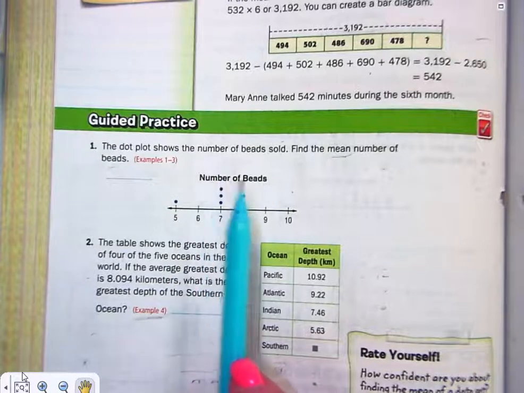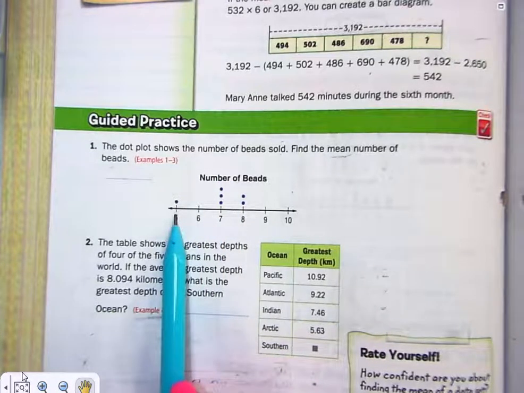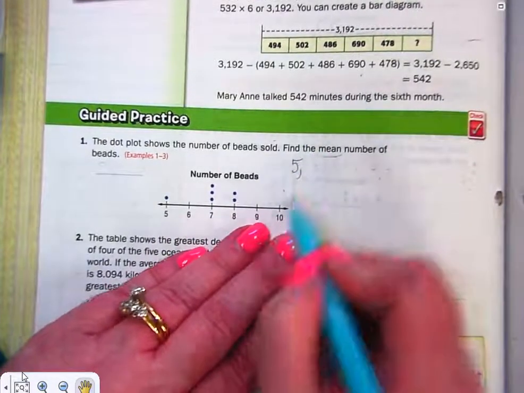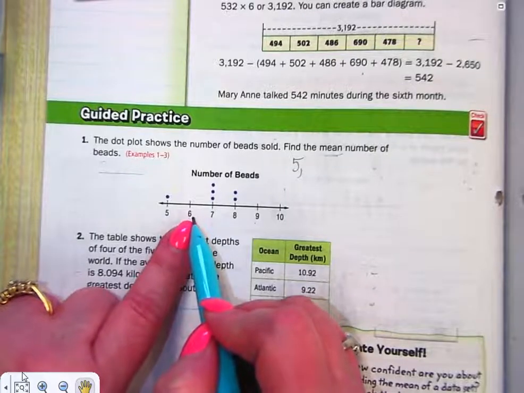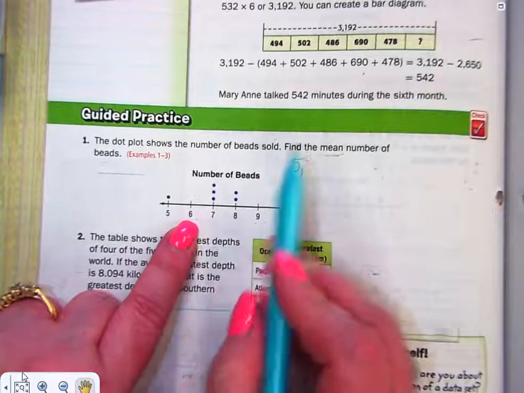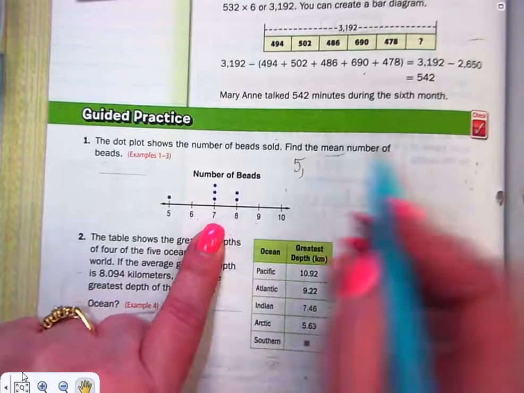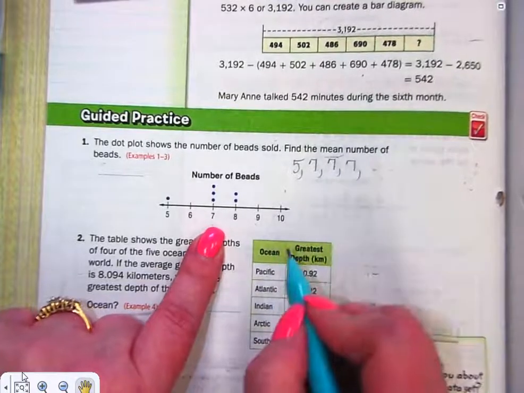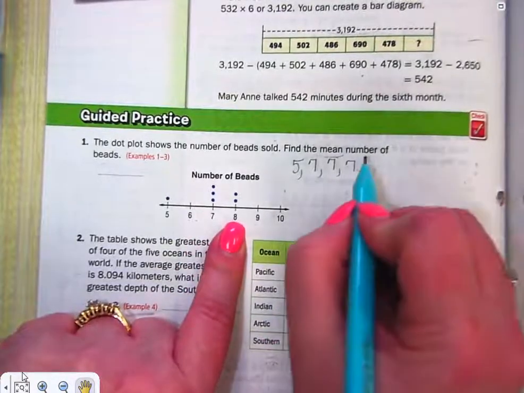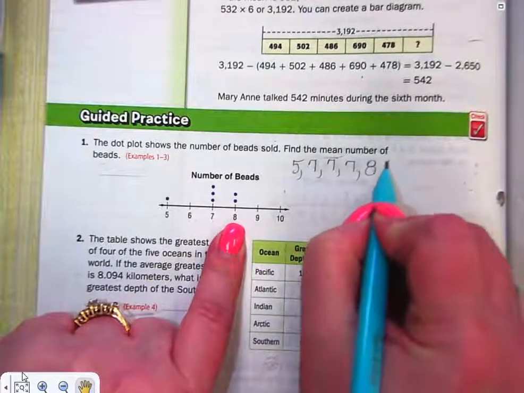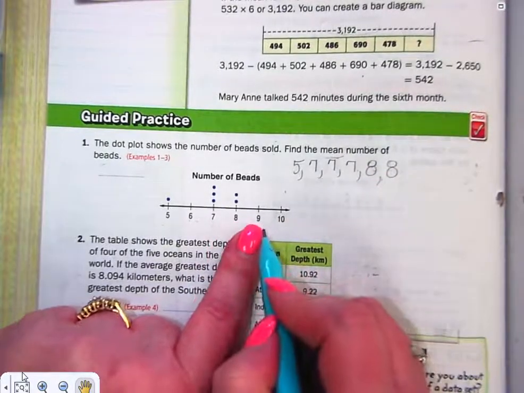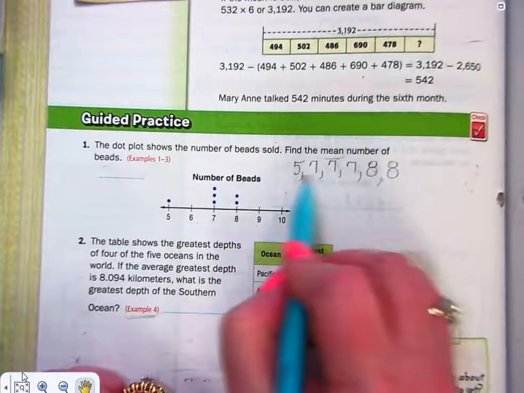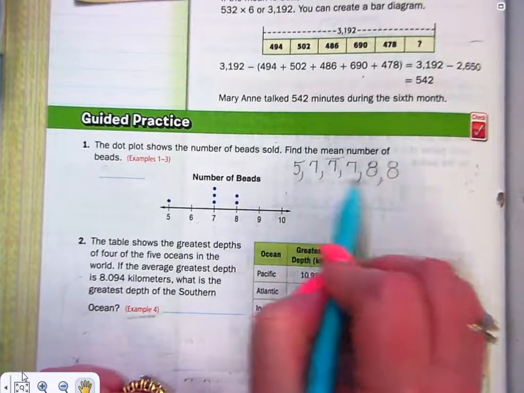So number of beads. How many times were there 5 beads? 1. So I'm going to list a 5. Did they ever sell just 6 beads? No. How many times did they sell 7 beads? 1, 2, 3. How many times did they sell 8 beads? 2, 8, and 8. How many times did they sell 9? 10? Okay. So now this is my data set. Do you all see how we got that was the data set?